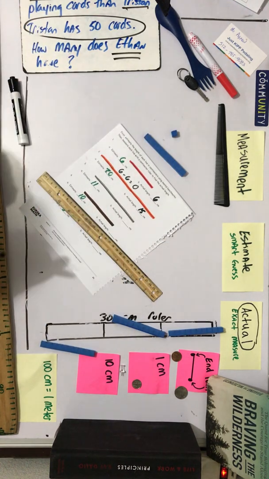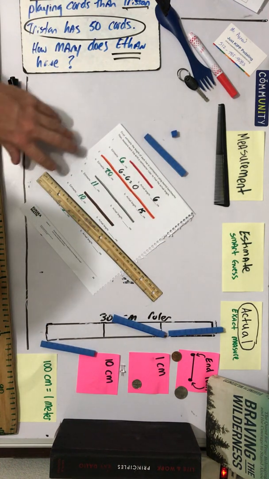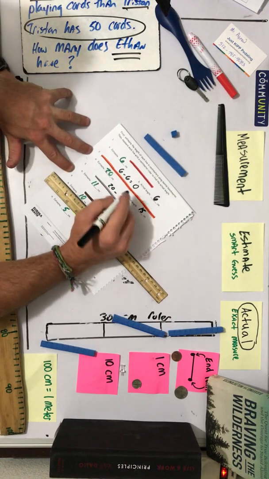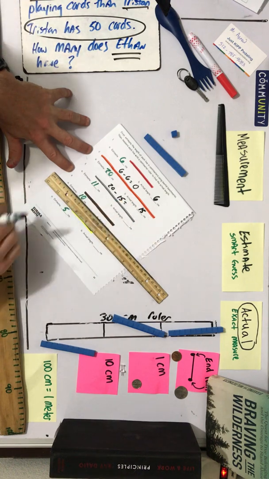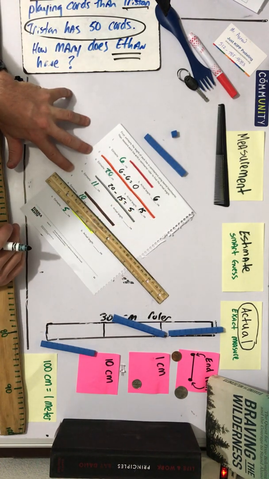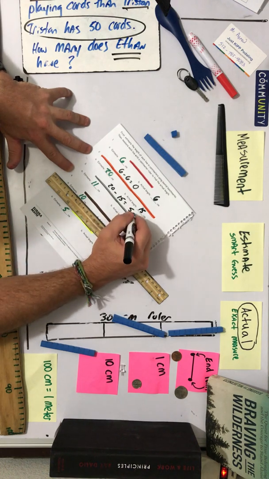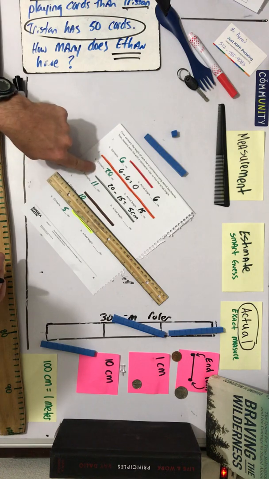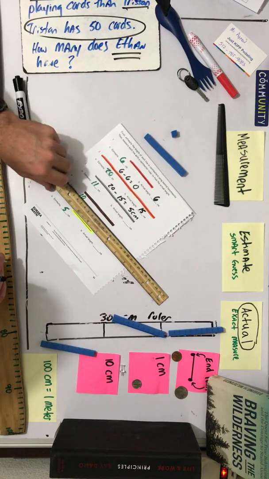If I compare the two lines and I take the difference, 20 minus 15 equals, now I have 5. 20 minus 15, 5 centimeters was my difference. Okay? If I'm comparing the actual length to my estimate.